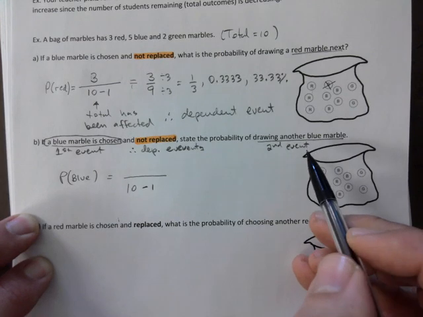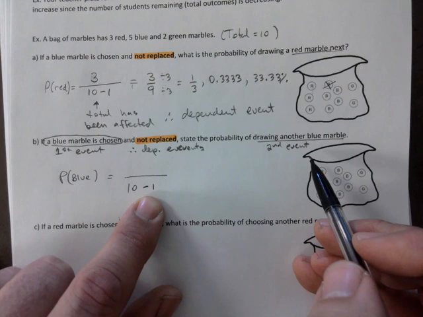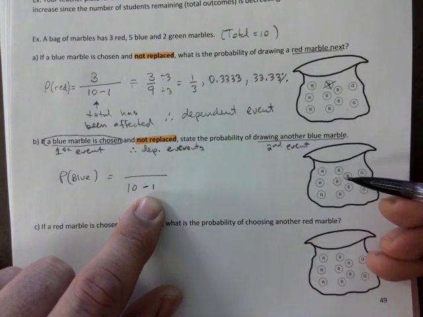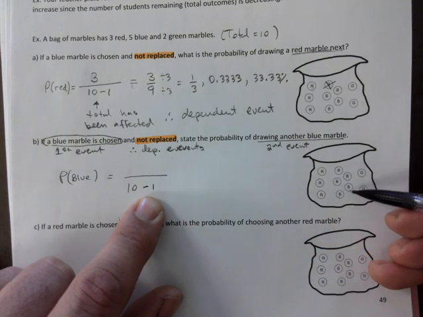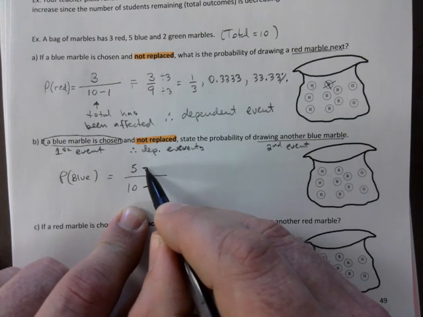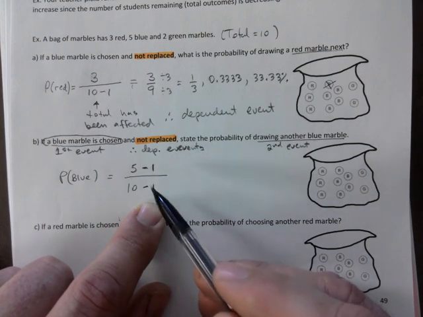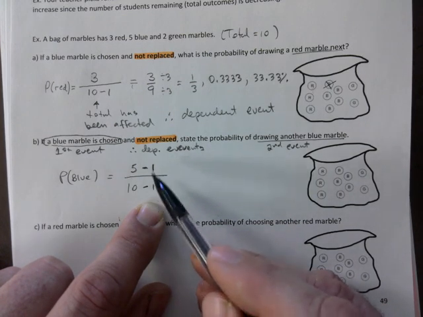This one right here. So obviously something happened before, so we have to take away 1. And watch this. We used to have 1, 2, 3, 4, 5 blue ones, right? But we actually took a blue one. So that is also being affected.